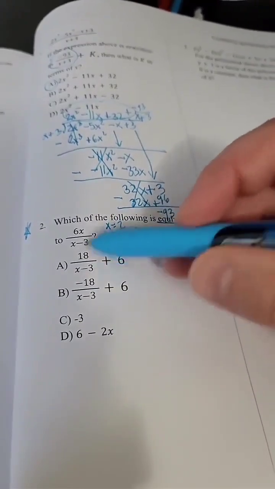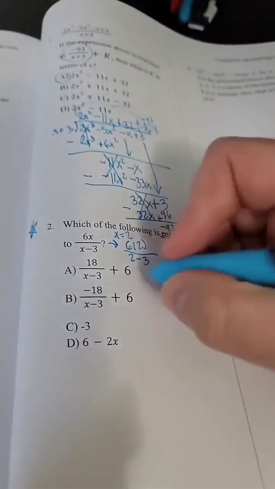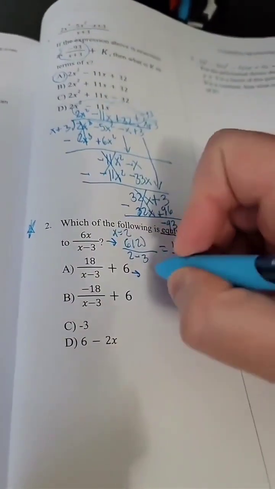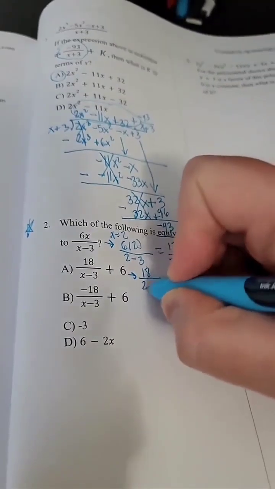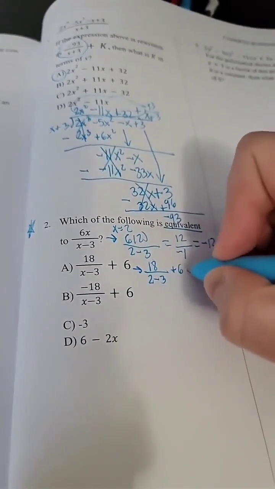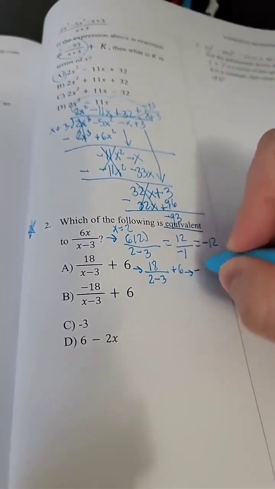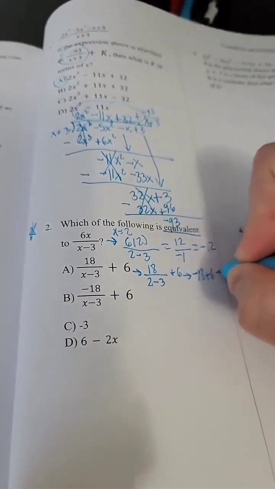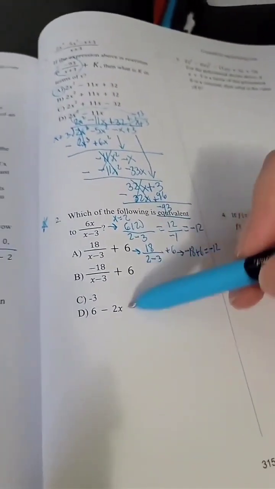If I put in the same number 2 for x, I should get the same answer if they're the same expression. So what I'm going to do is I'm going to say I have 18 over 2 minus 3, plugging in 2 for x, plus 6. So that's going to give me 18 over negative 1, which is negative 18, plus 6, and that's going to be negative 12.